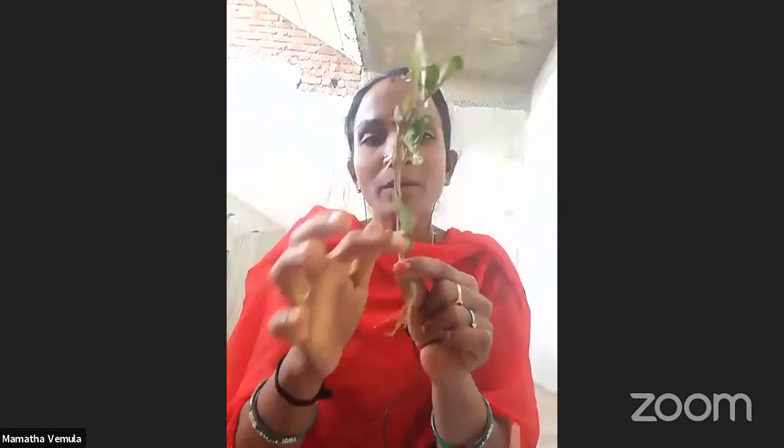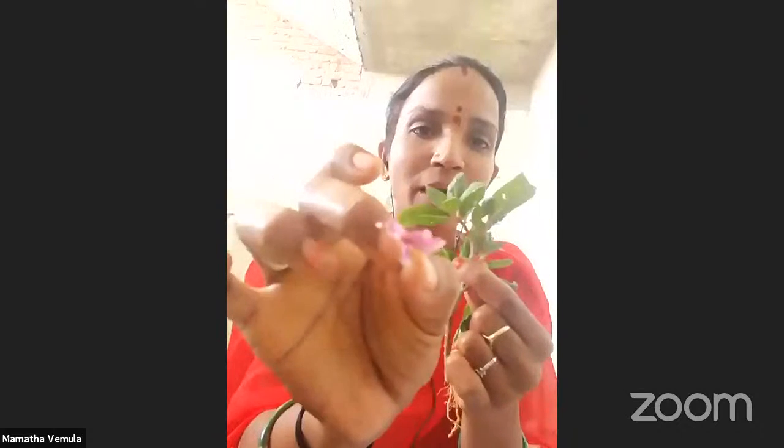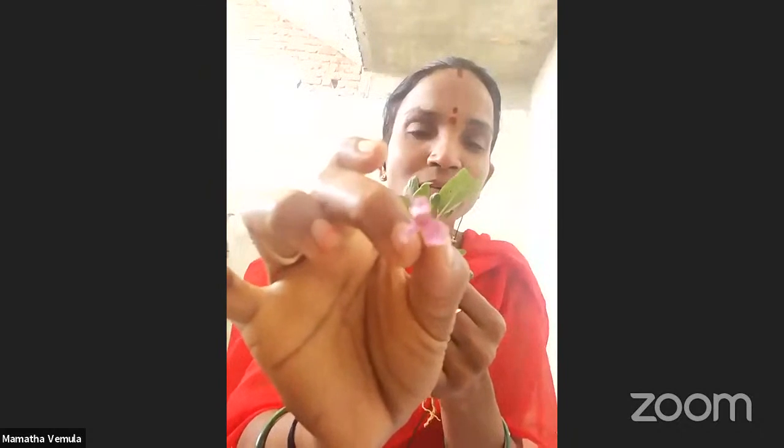Also, that plant has branches, small leaves, and one beautiful flower. I plucked out the flower. See this flower. Sometimes this bud turns into a flower. Sometimes this flower, or other flowers, can turn into fruit.